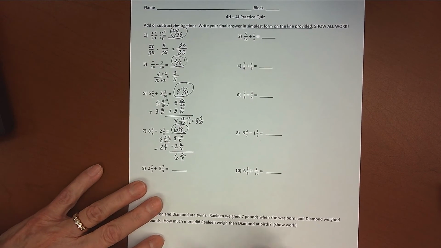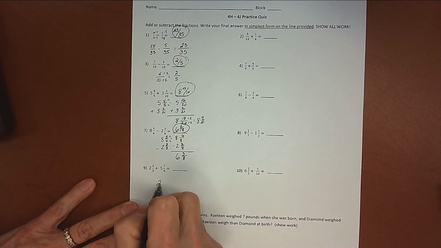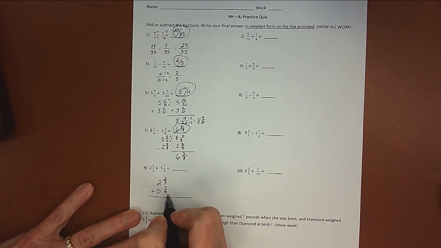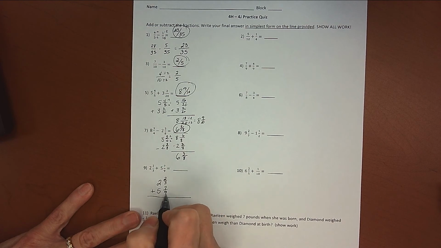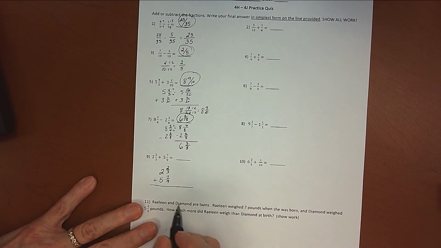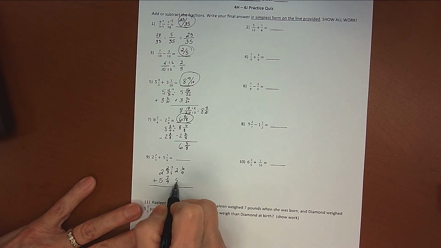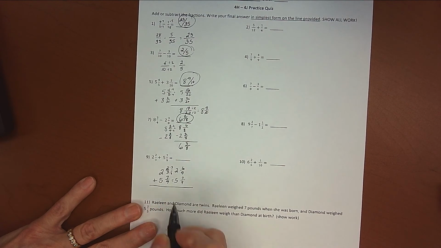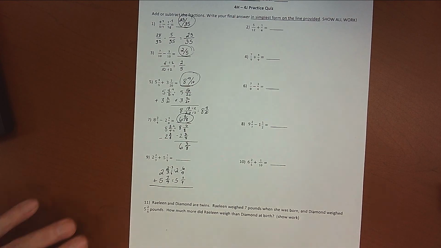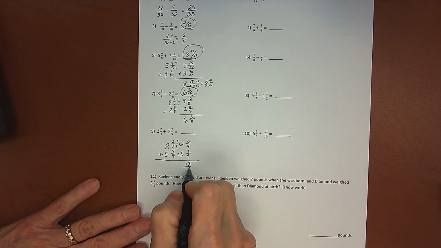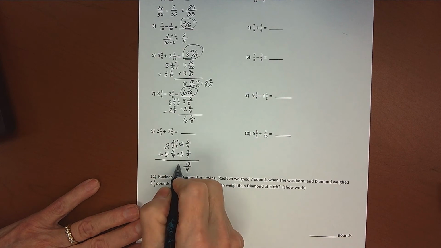Then I'm going to do 2 and 2/3 plus 5 and 7/9. Common denominator for 3 and 9 would be 9, because I can multiply 3 by 3 to get 9. So 2 times 3 is 6, and we don't need to change 5 and 7/9. It already has the 9 as its denominator. Then I'm going to add my numerators. 6 and 7 is 13/9. 5 plus 2 is 7.